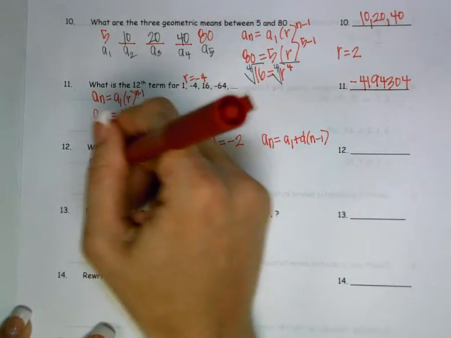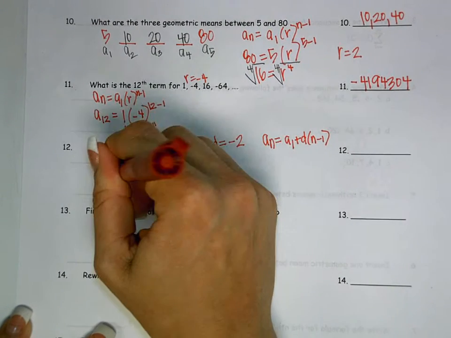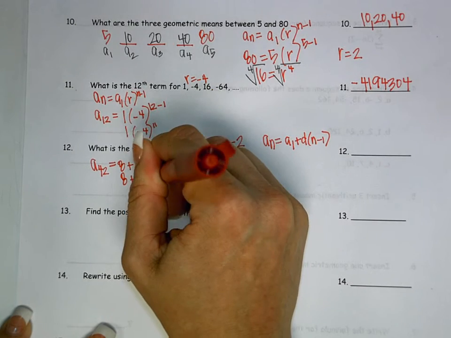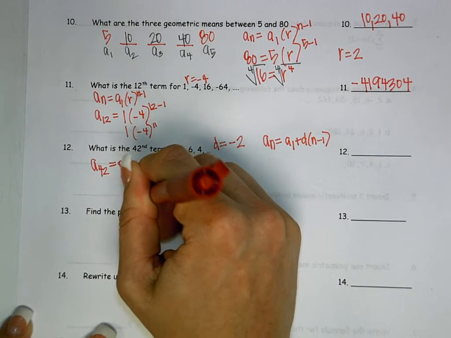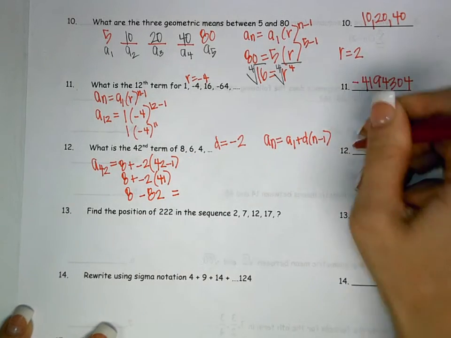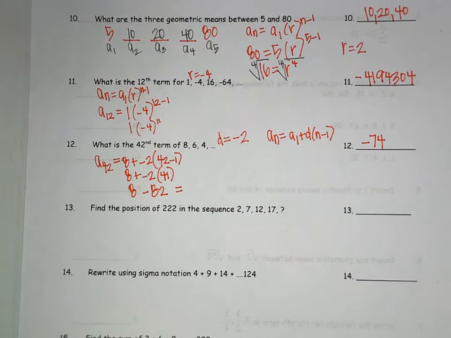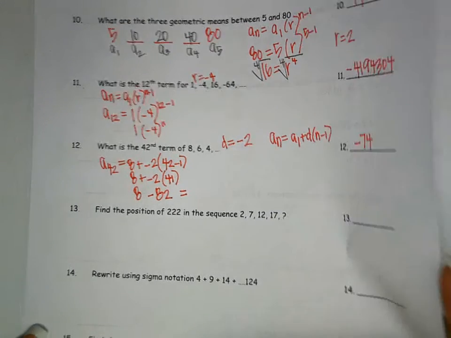So your N is 42 minus 1. So 8 plus -2 times 41, that's going to give us 8 minus 82. If you work that out, -74 is your term. -74. Number 13, find the position of 222 in this sequence.